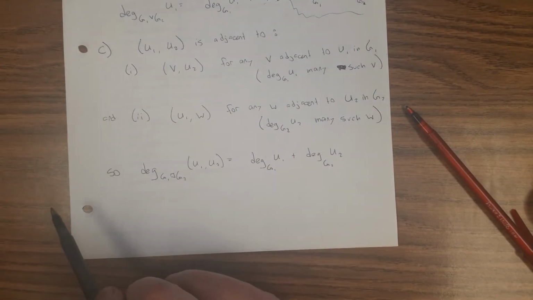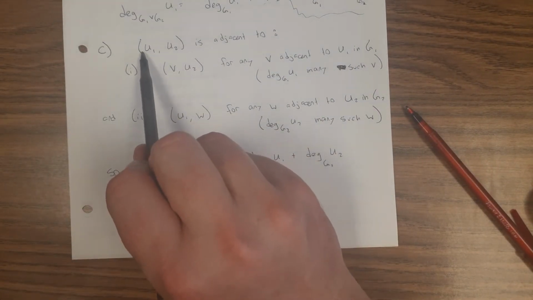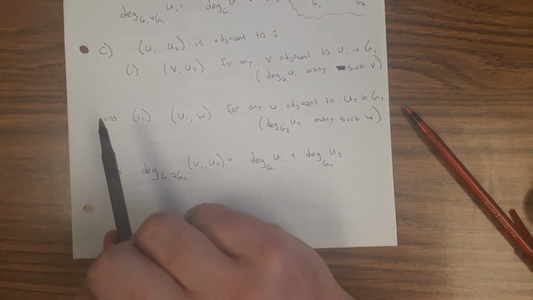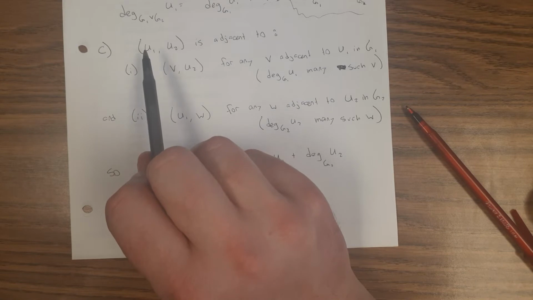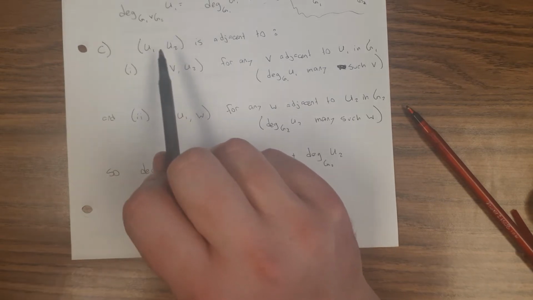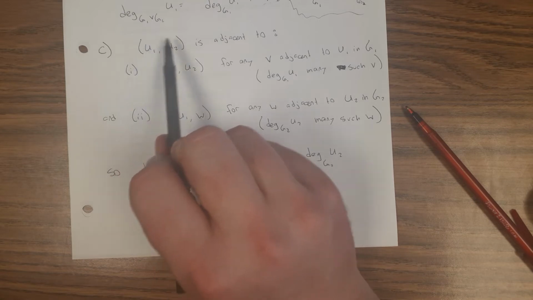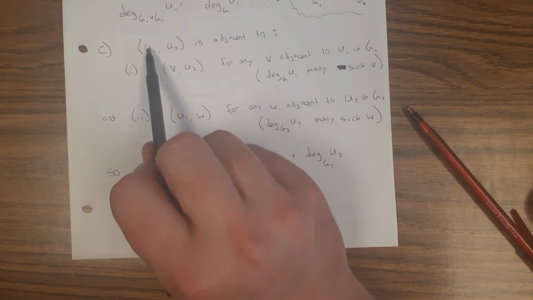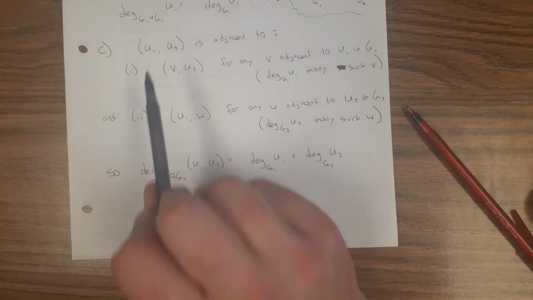Part C is about the degree of this vertex in the product graph. So remember, the product graph G1 with G2 has vertices that look like this. It's an ordered pair, and the first entry of the ordered pair is the name of a vertex in G1, and the second entry is the name of a vertex in G2.